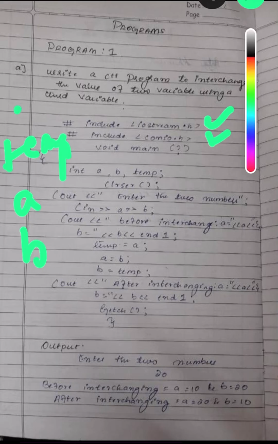I will store 10 in temp, and a will be free now. Now the value of b, that is 20, is stored in a. Then b will be free, so I'll put the value of temporary in b, so it will become 10 now. So we have successfully changed the values now. a is equal to 20, b is equal to 10.